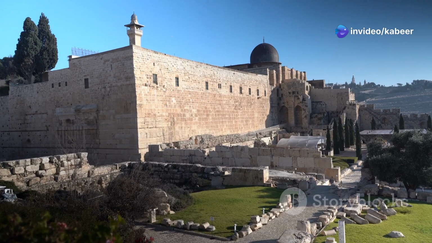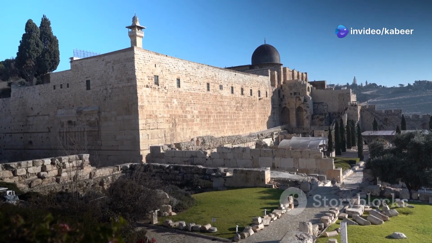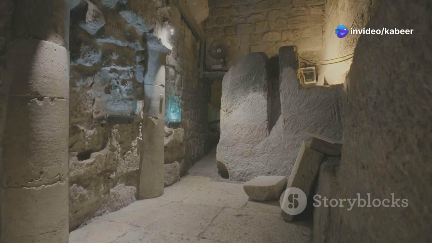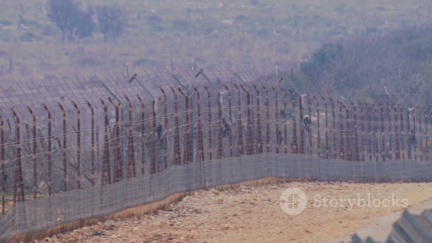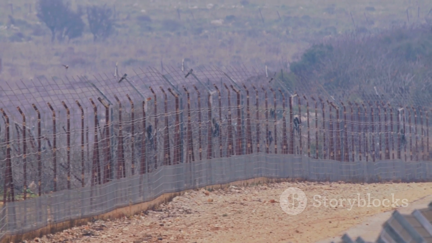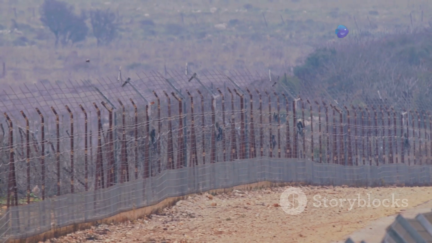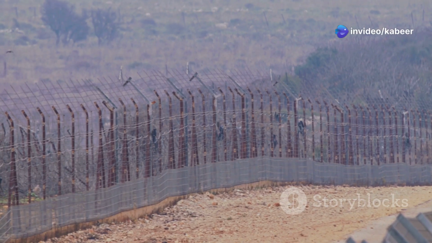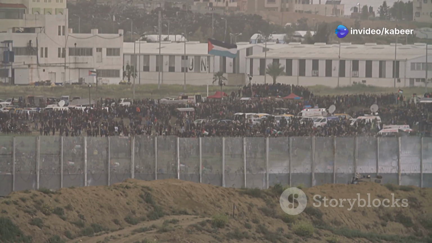Many Israelis believe they have a historical and religious right to the land, citing biblical connections and archaeological evidence. They also point to the constant threat of terrorism and the hostility of neighboring states as justification for their security measures, which Palestinians often view as oppressive.